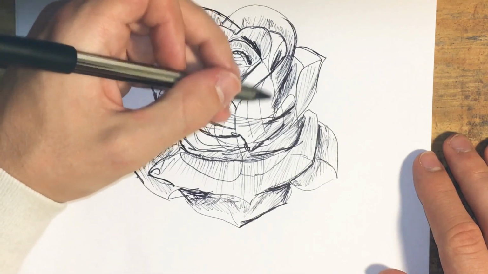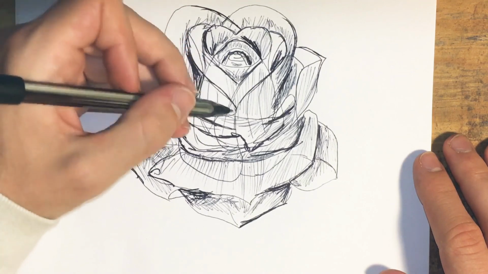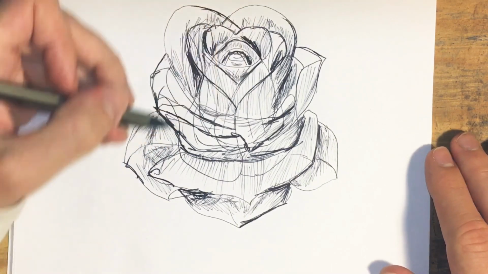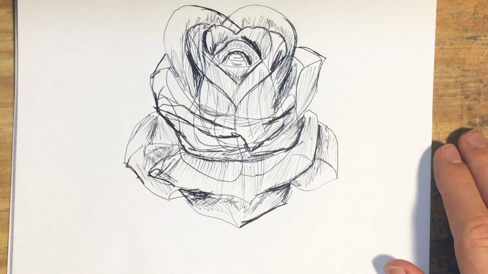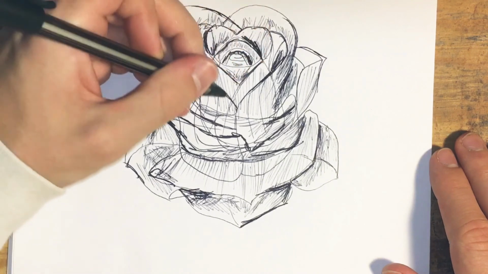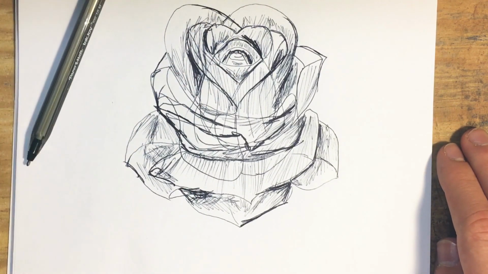I'm just adding more shading to the larger petals at the bottom and the bud in the middle, as you can see. And just adding deeper, darker lines where you'd like it to be. And that's it.